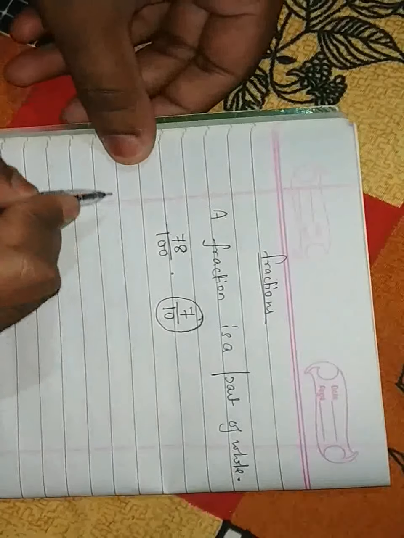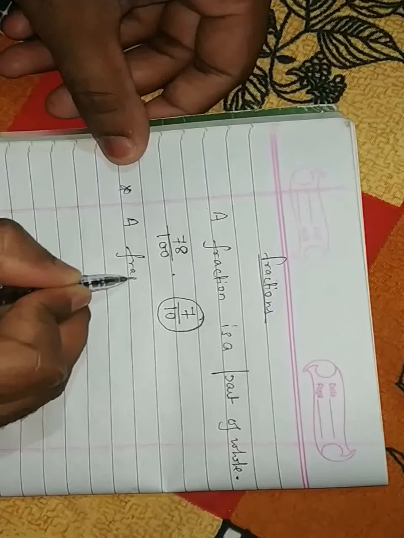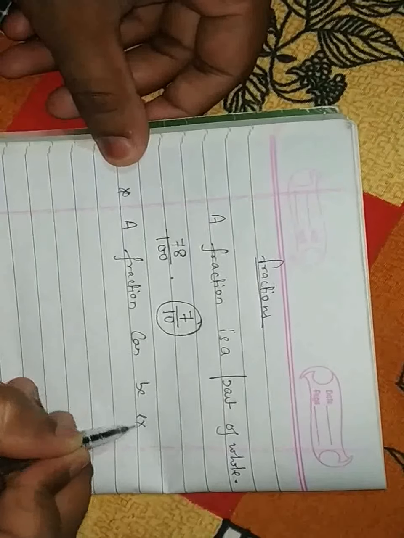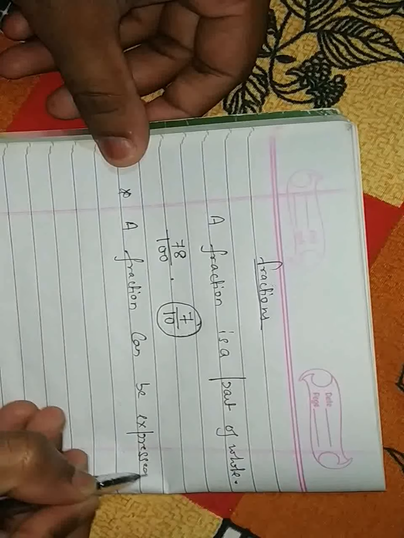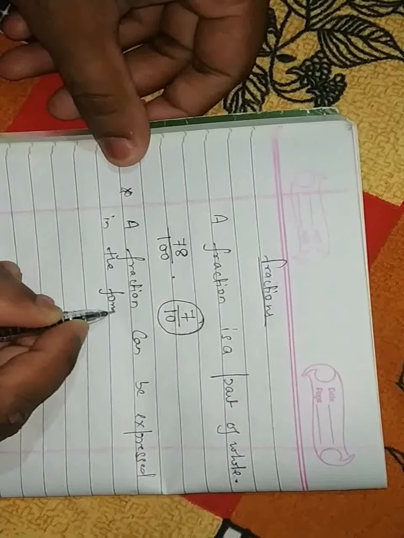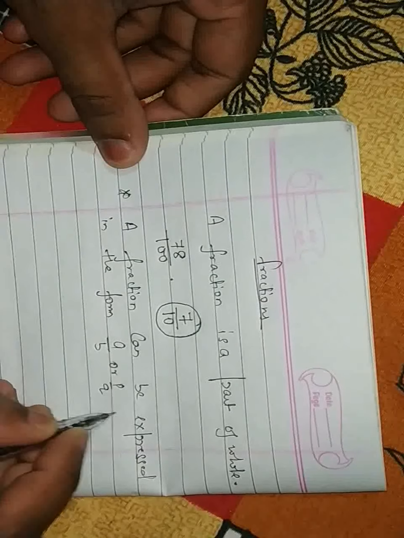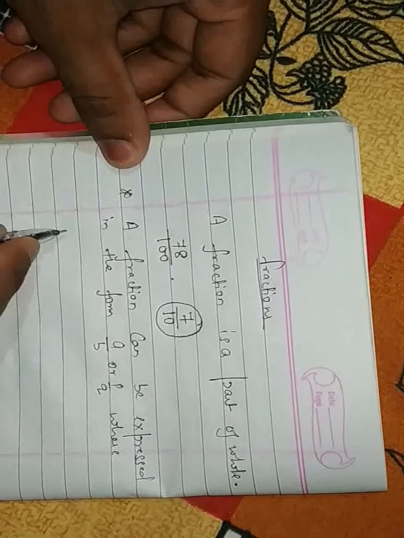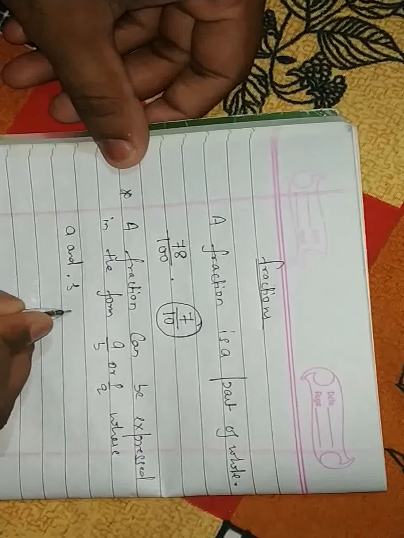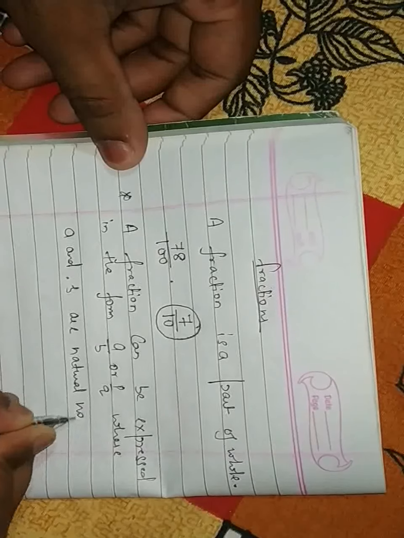If we discuss this mathematically, we can say a fraction can be expressed in the form a by b or p by q, anything, where a and b are natural numbers.